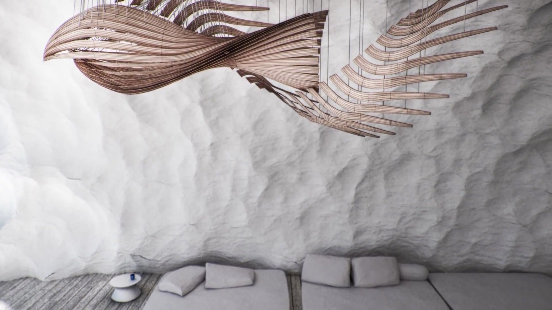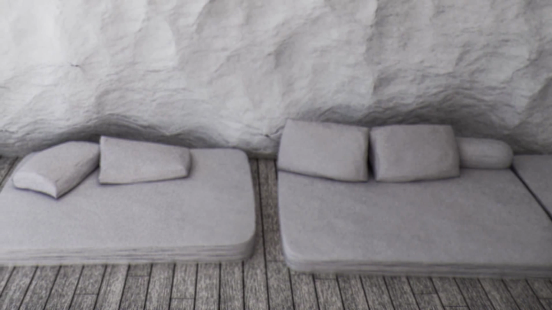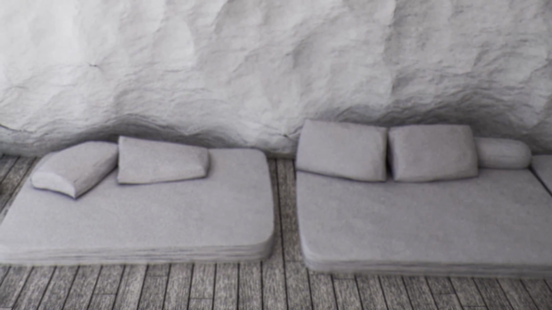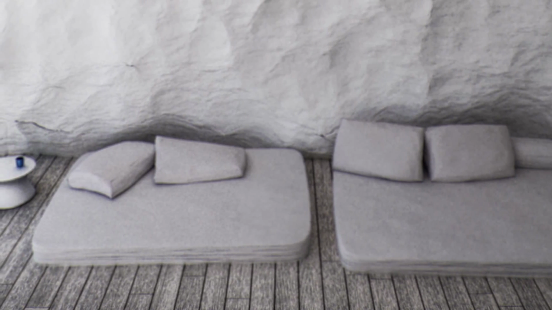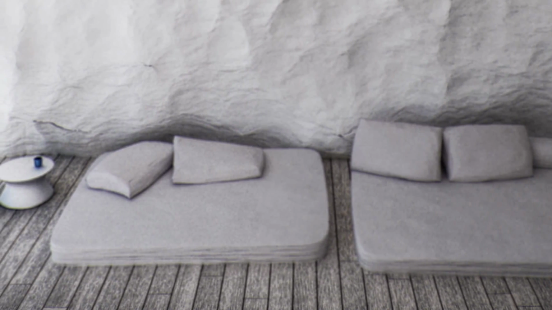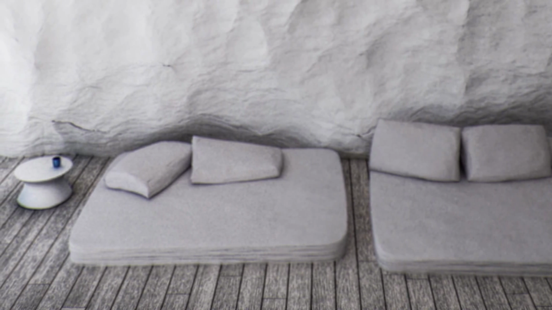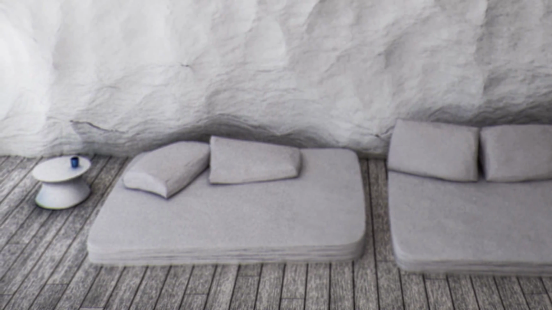I did enable no caustics, just because that was giving me interference. Cycles doesn't really handle caustics too well, so I kind of try to fake that in post.